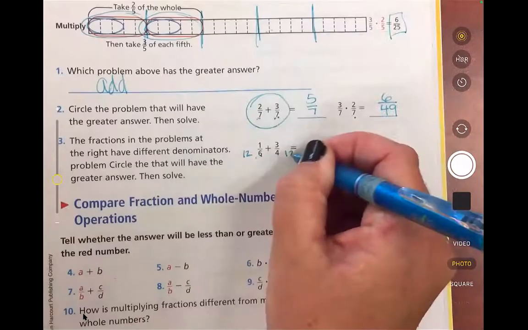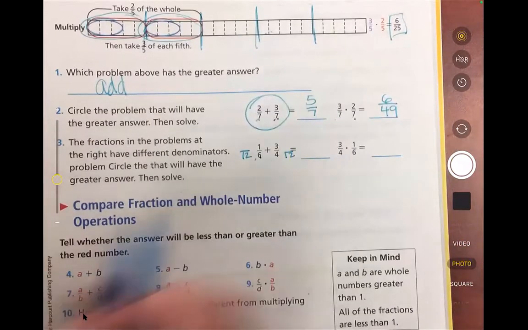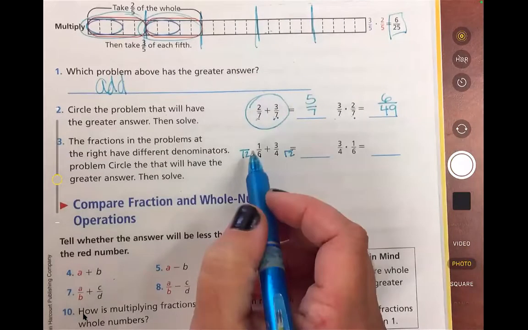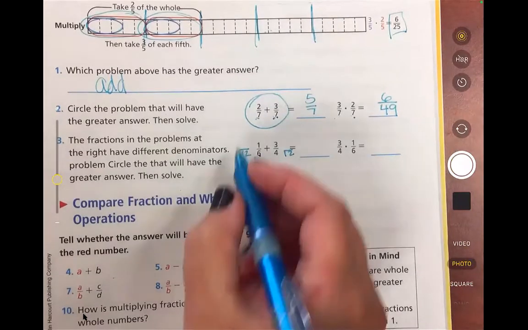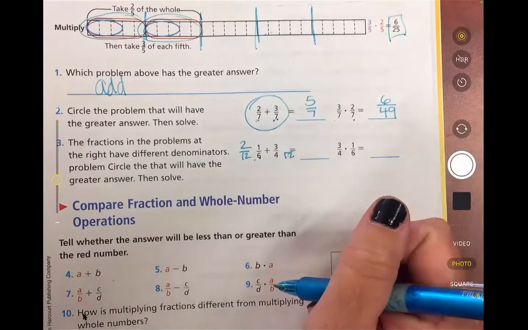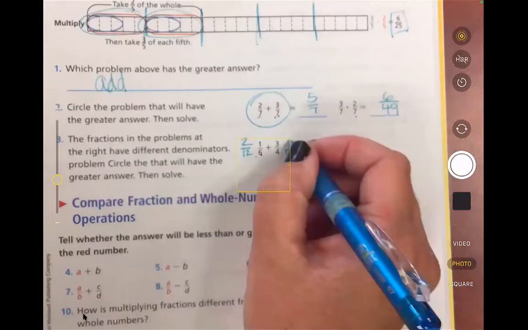You guys remember how to do this? How do I get from 6 to 12? You multiply by 2. What's 1 times 2? 2. How do I get from 4 to 12? You multiply by 3. What's 3 times 3? 9. Now I can add them, right?